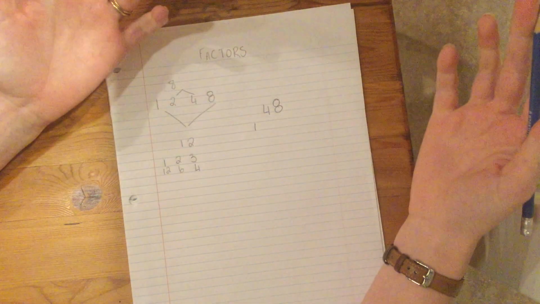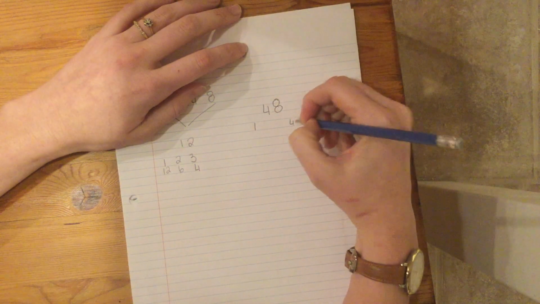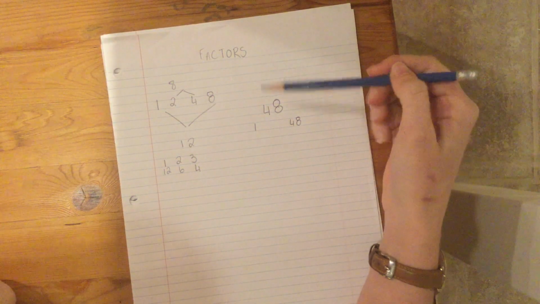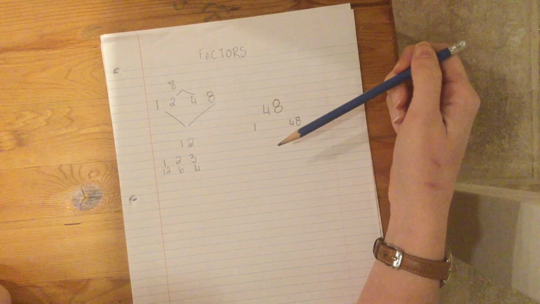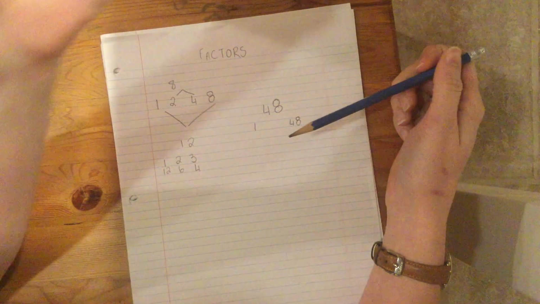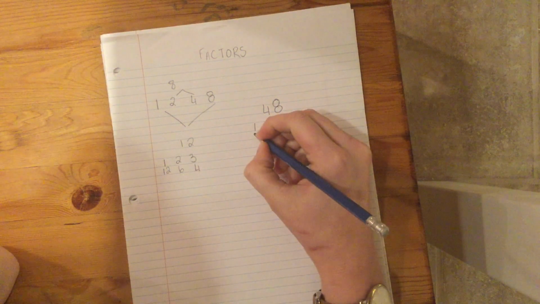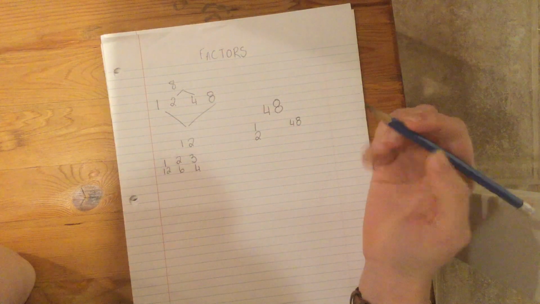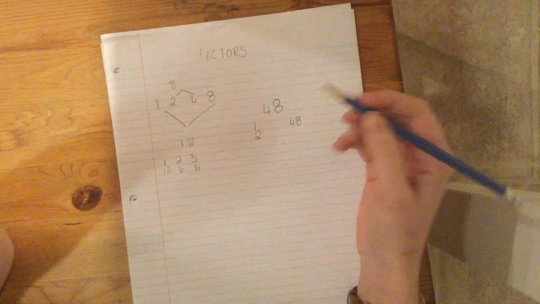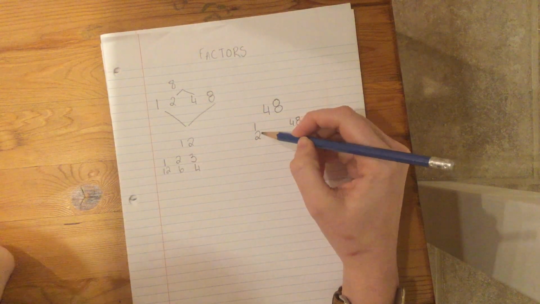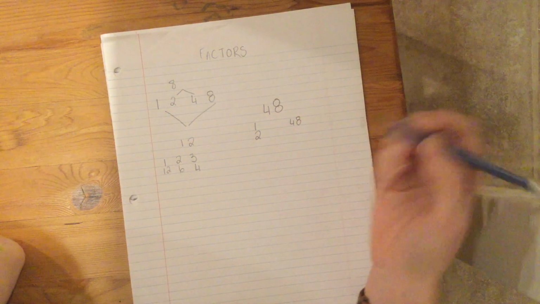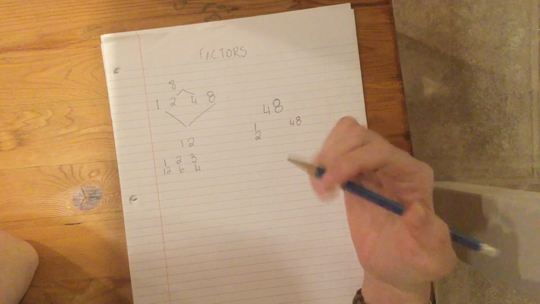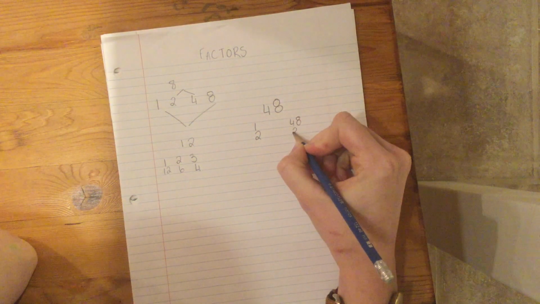1 is paired with what? Well, 48. Is 2 a factor of 48? In other words, when I divide 48 by 2, do I get a perfectly whole number? And in fact, we do. 2's partner, or pair, will be what? Well, let's think about that. 2 multiplied by its pair must give me 48. What number, when multiplied by 2, will give me 48? And that's 24.